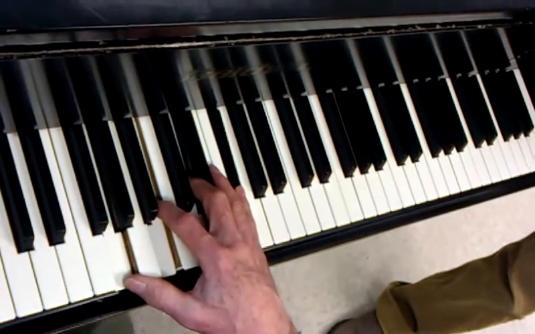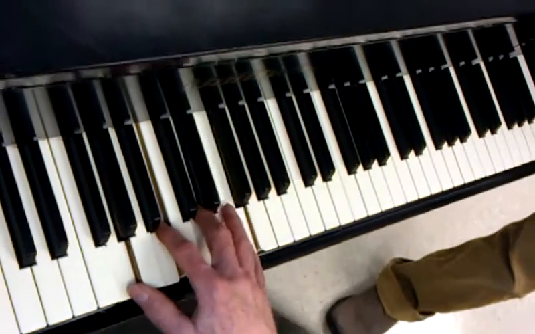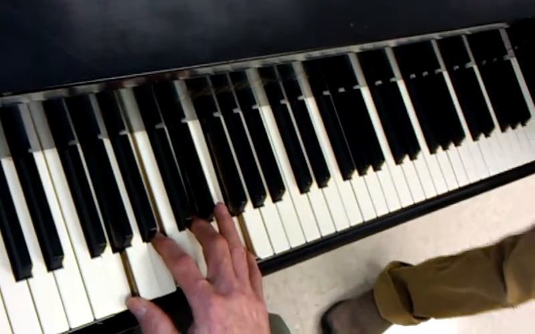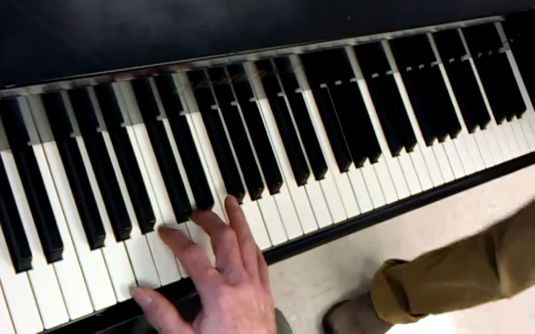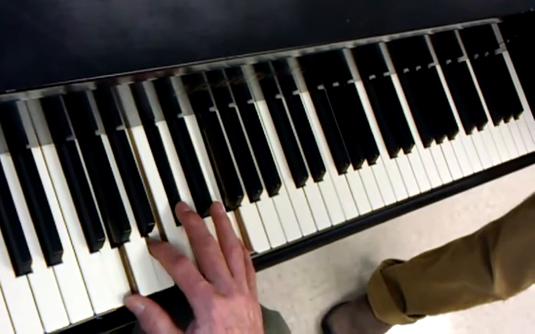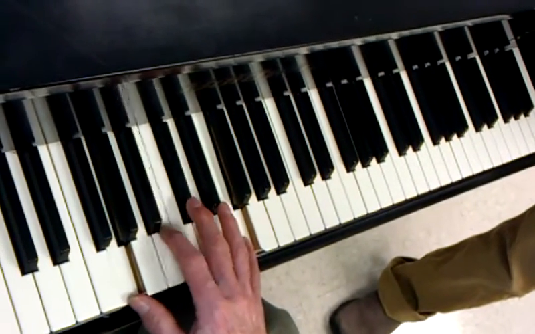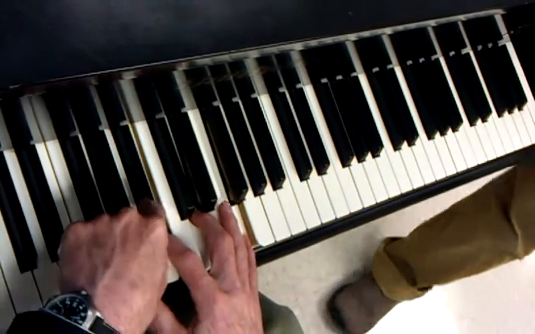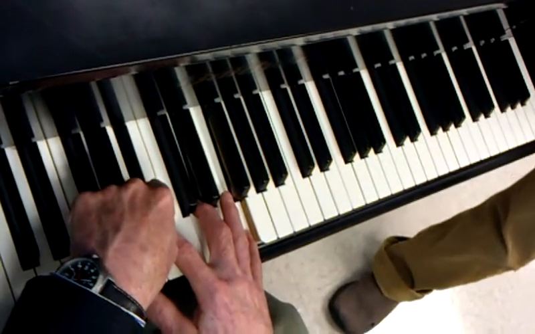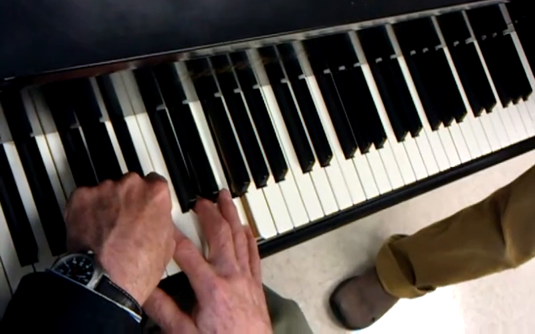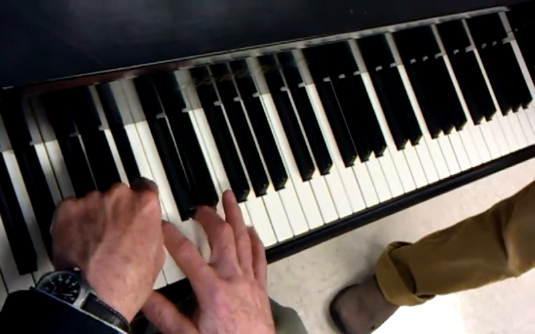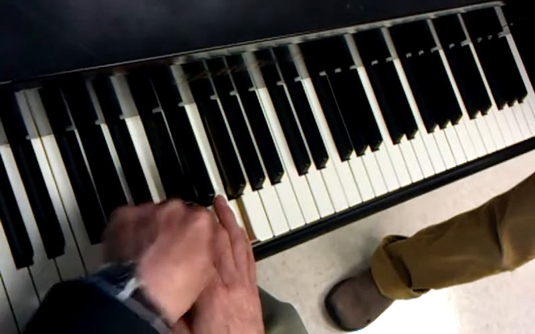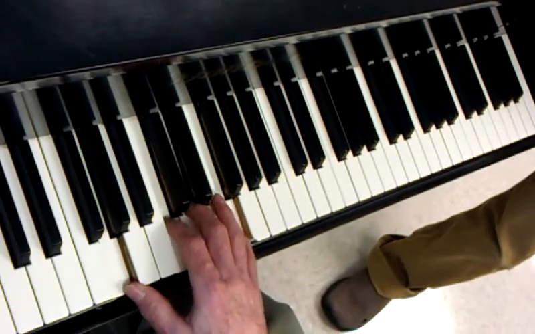Now, once you get that G chord, that doesn't mean that the other notes can't also be altered. I can have this G7 chord with a flat 5. I can have this G7 chord with a minor third. That's a G minor 7 chord. I can have a G7 chord with the third raised. That's a suspended 7th chord.